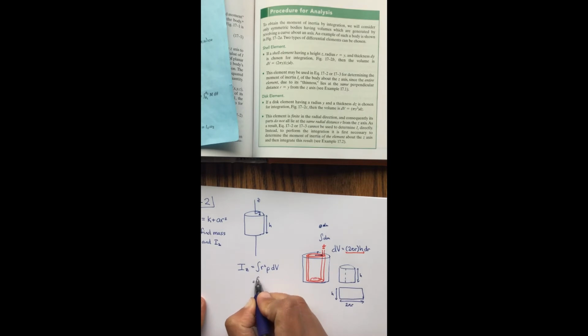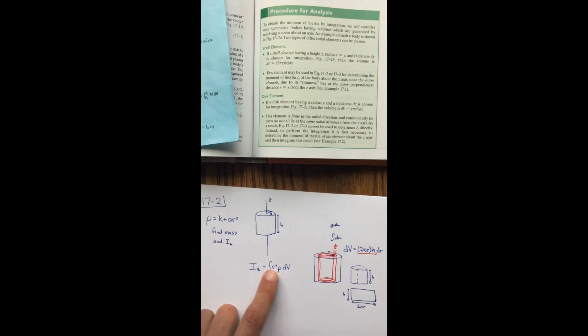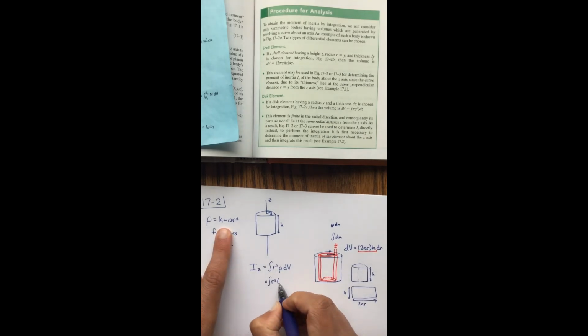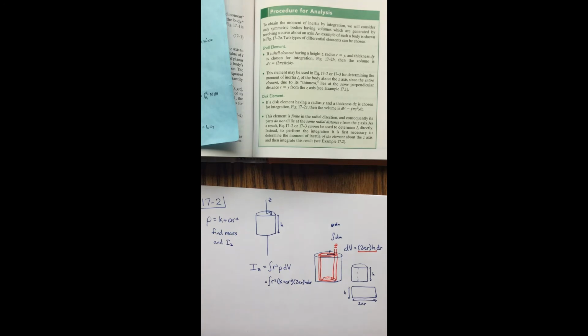So now I have r squared times rho, but rho is not uniform here, so I have to put this in for rho. So I have k plus ar squared times dv. dv is 2 pi r times h times dr. Okay, so now I just have to integrate with respect to r, and I can pull out the h and the 2 pi.